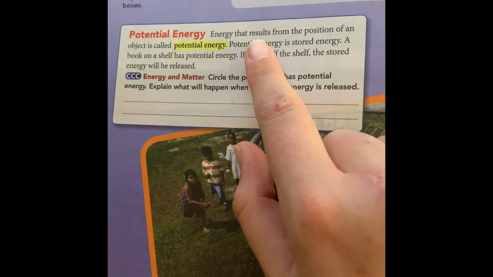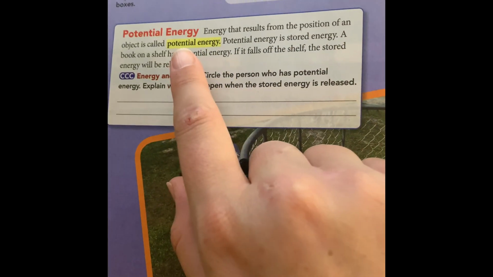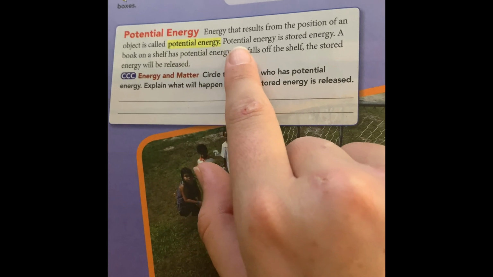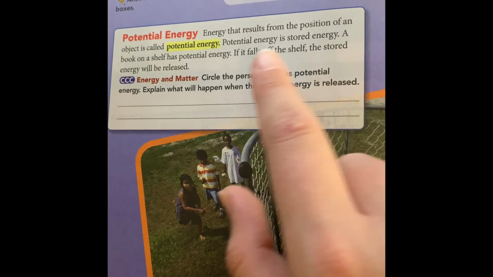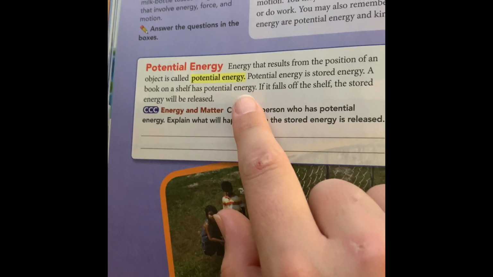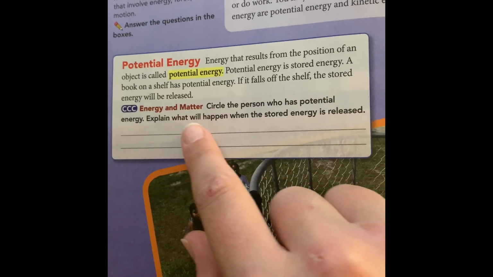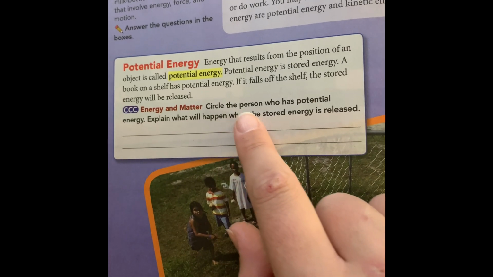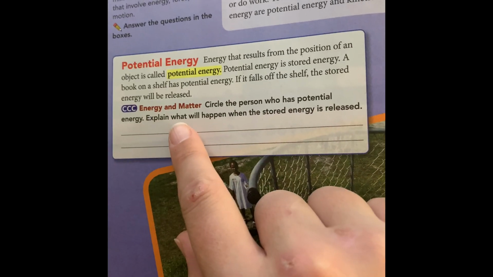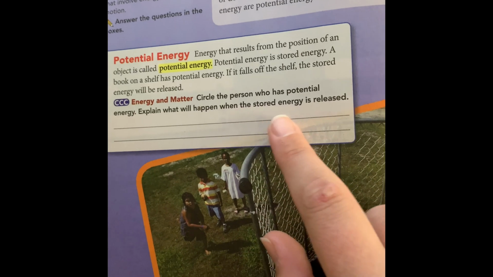Potential energy. Energy that results from the position of an object is called potential energy. Potential energy is stored energy. A book on a shelf has potential energy. If it falls off the shelf, the stored energy will be released. So you're gonna answer this. Circle the person who has potential energy. Explain what will happen when the stored energy is released.